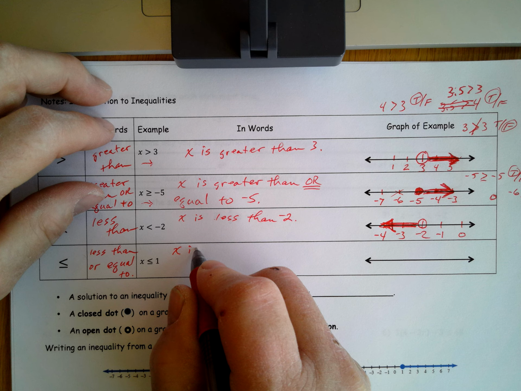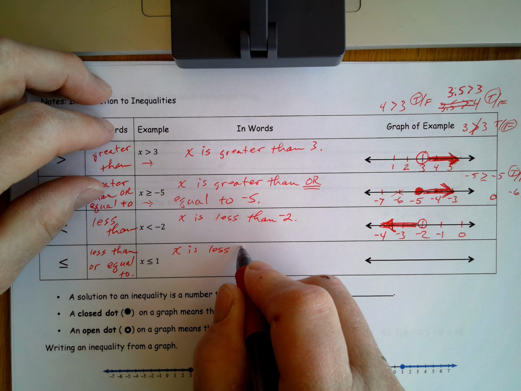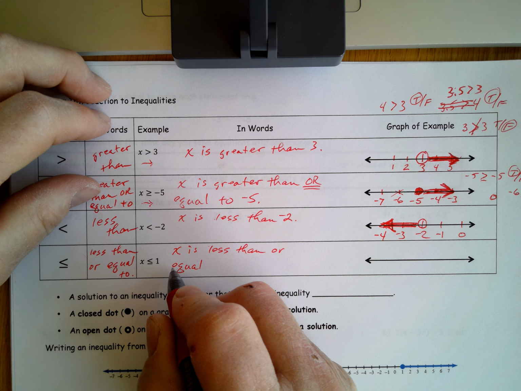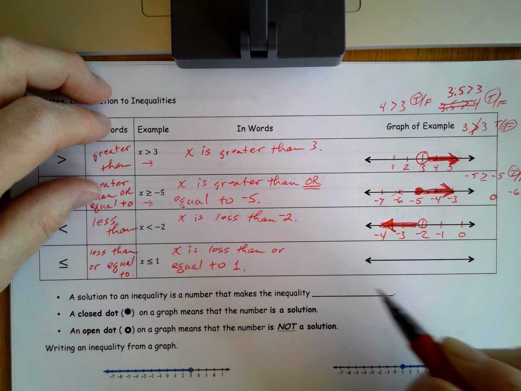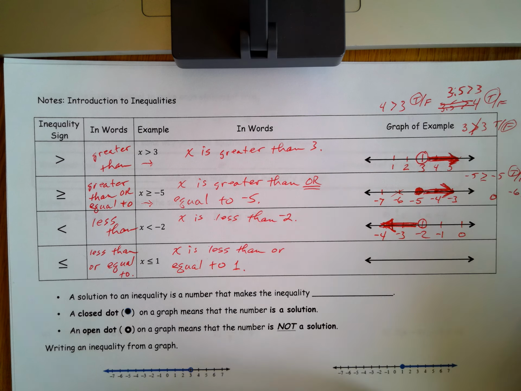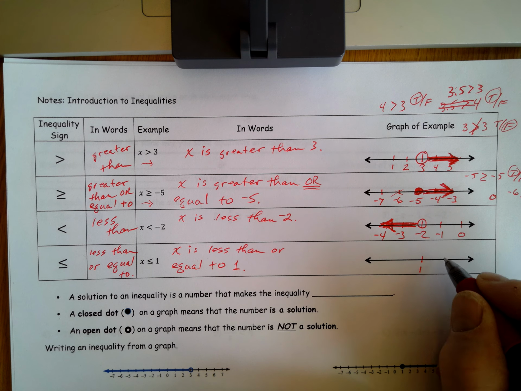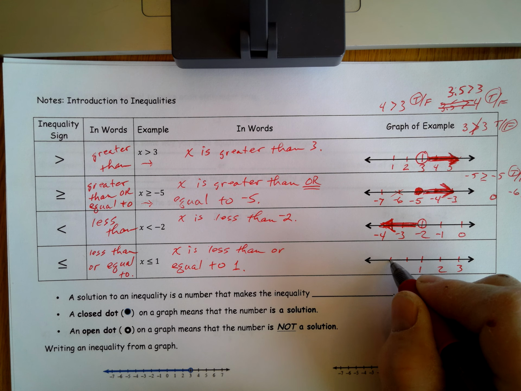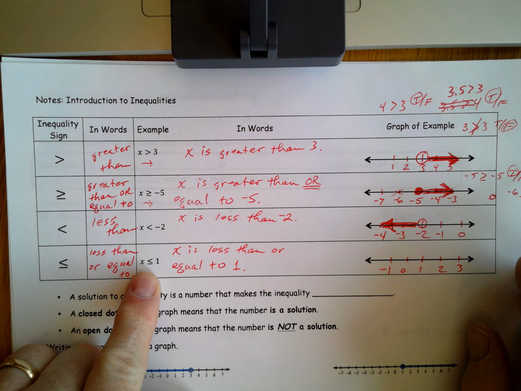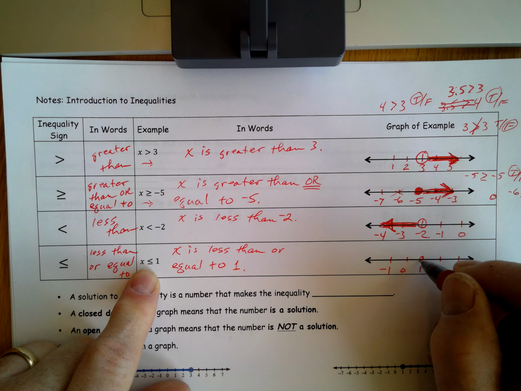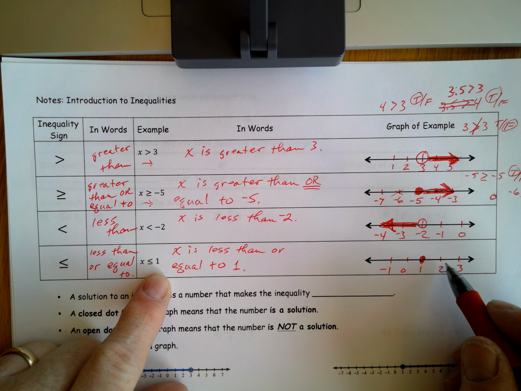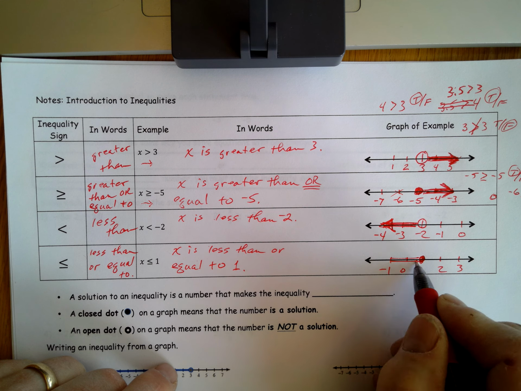Last example. x is less than or equal to 1. Okay, cool. So guess what our middle number is? It's 1. And then we've got 2 and 3, 0 and -1. This is an equal to, so guess what? 1 is equal to 1, so it's a solution. 2 is not less than or equal to 1. It's not less than 1, and it's not equal to 1. It's greater than. So our solution arrow goes this way.